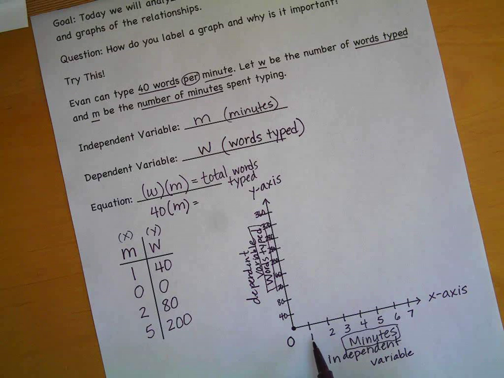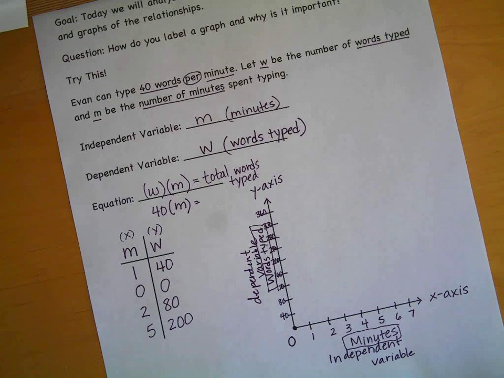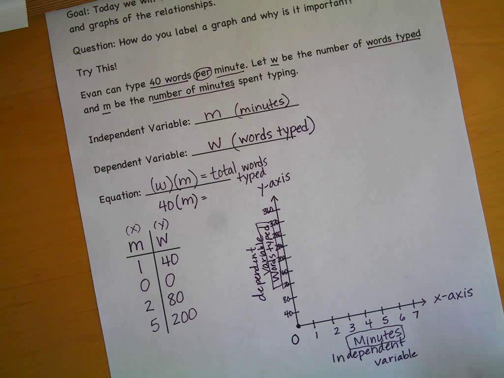So the intervals have to be the same. Just like from 0 to 1 is 1, from 1 to 2 is 1, and so on up to from 6 to 7 is 1. So the interval on the bottom is 1. Okay? So that's how we create our graph.